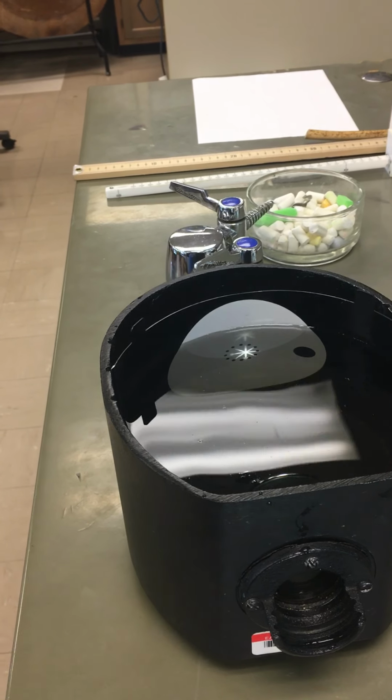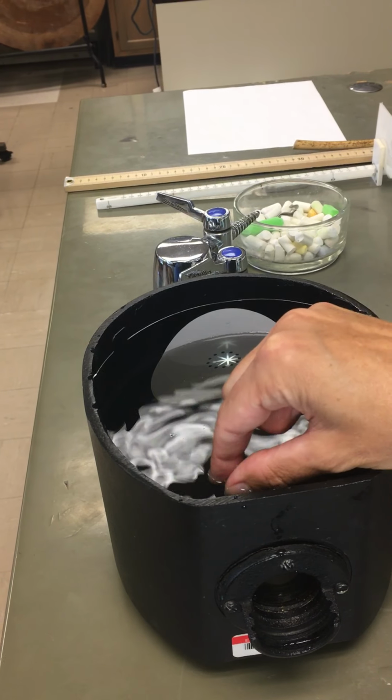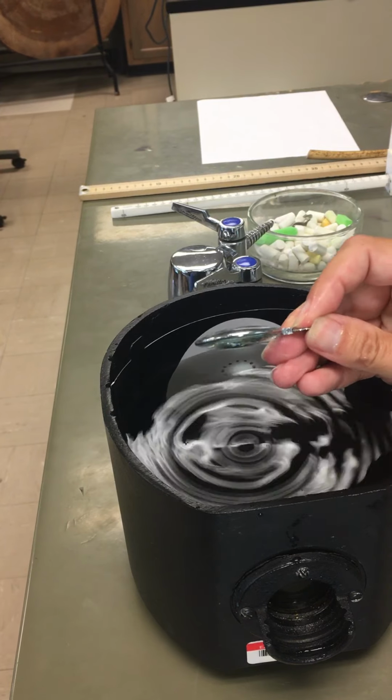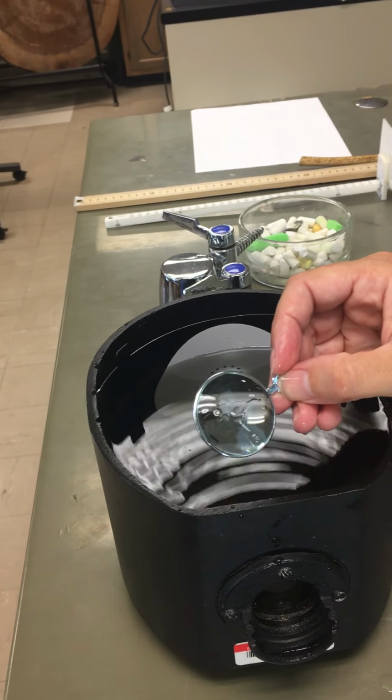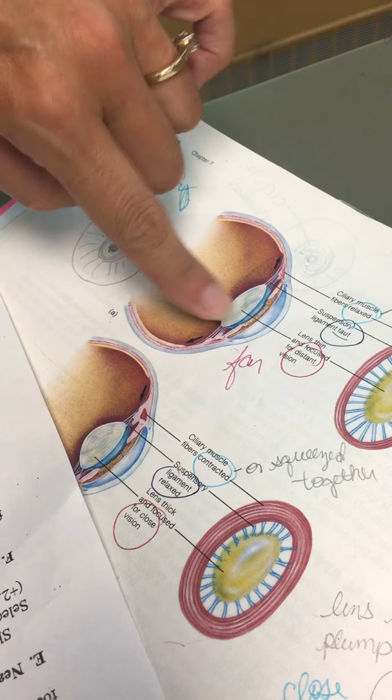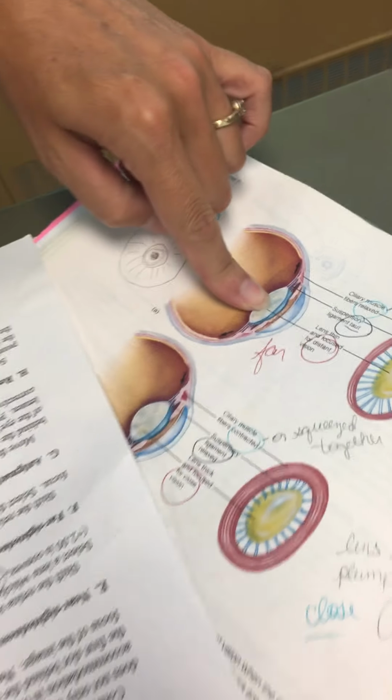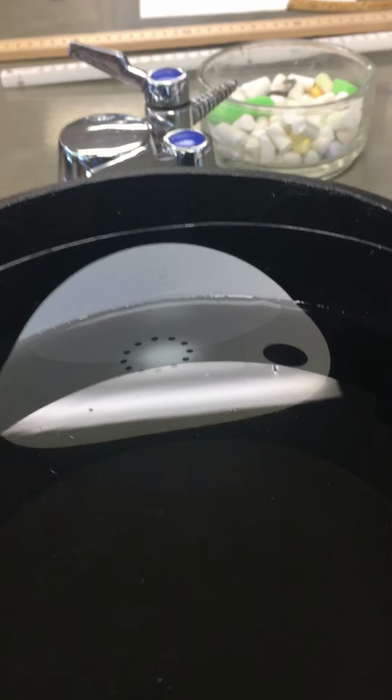It says, and also remove this positive 20. This lens always stays in your eye. Do you always have a lens in your eye? Let's see this picture right here in my book. Do we always have a lens in our eye? Yes, we always have a lens in our eye, unless you have cataract surgery. So I'm going to remove this. And what happened to my star? It's not there anymore, okay?